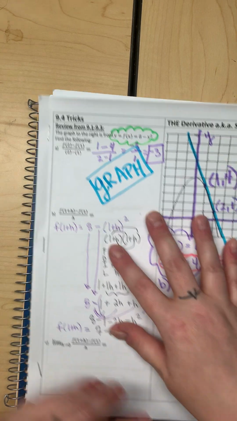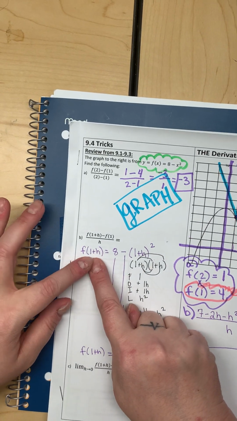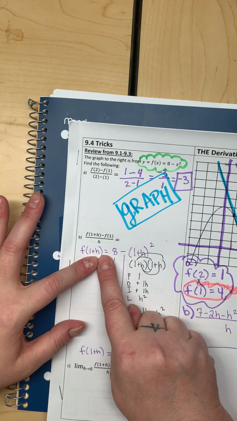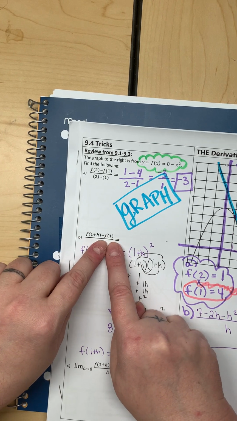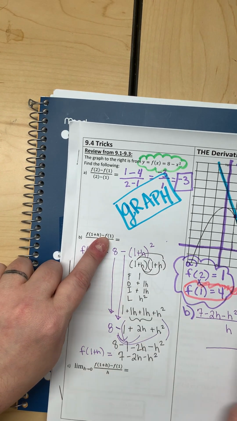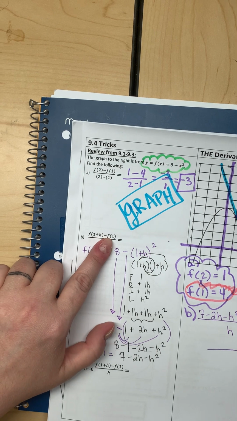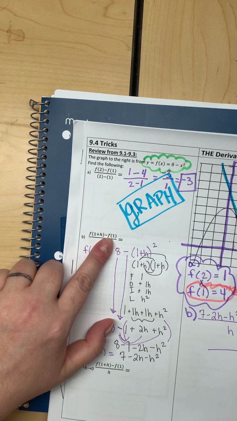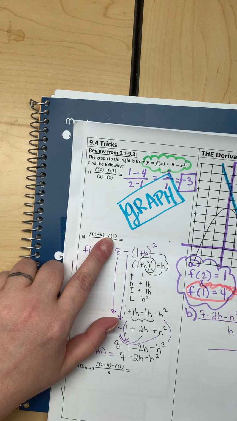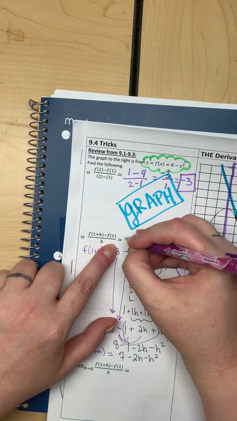Instead, remember how we found f of 1 plus h? Let's just find f of 1. And then we'll plug that in. So, I don't know, maybe I copy and pasted the wrong picture, or it's scaled differently or something. But let's just find f of 1.